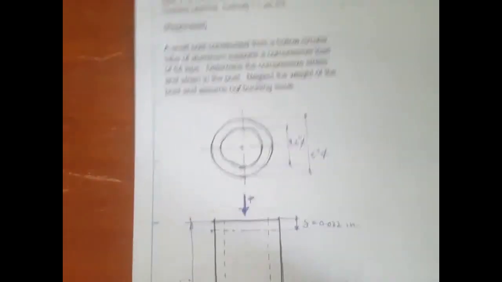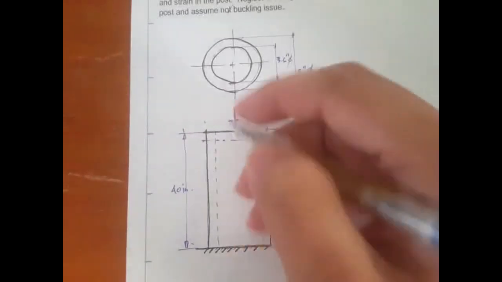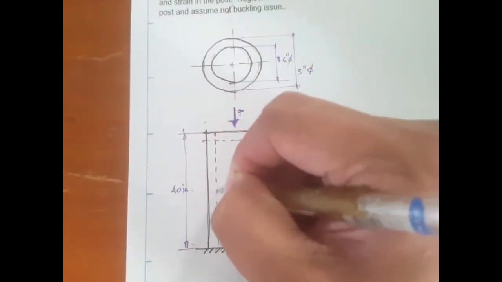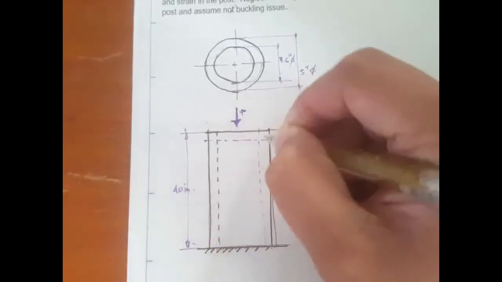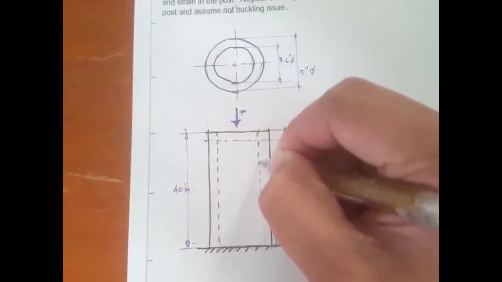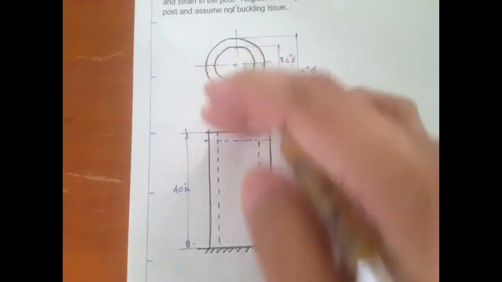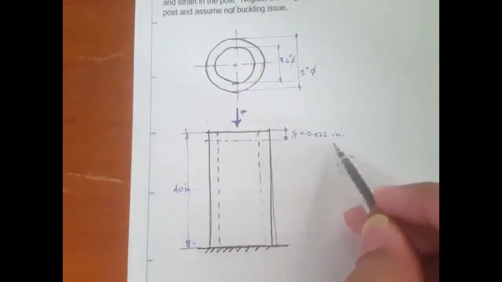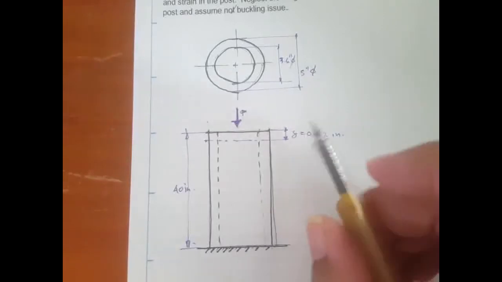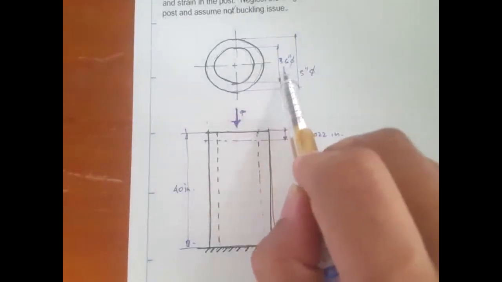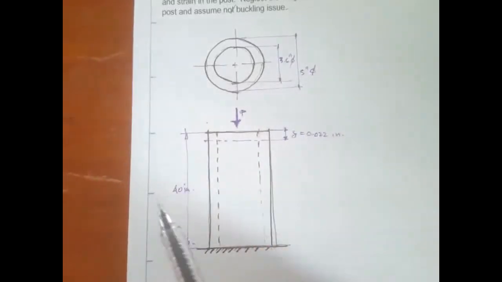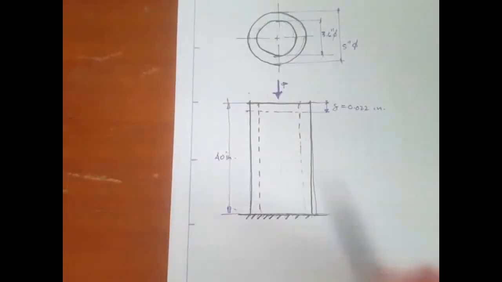Here is our hollow tube, subjected to a compressive force P. Because of that force, there is a deflection of 0.022 inches. The inside diameter is 3.6 inches, the outside diameter is 5 inches, and the length is 40 inches.